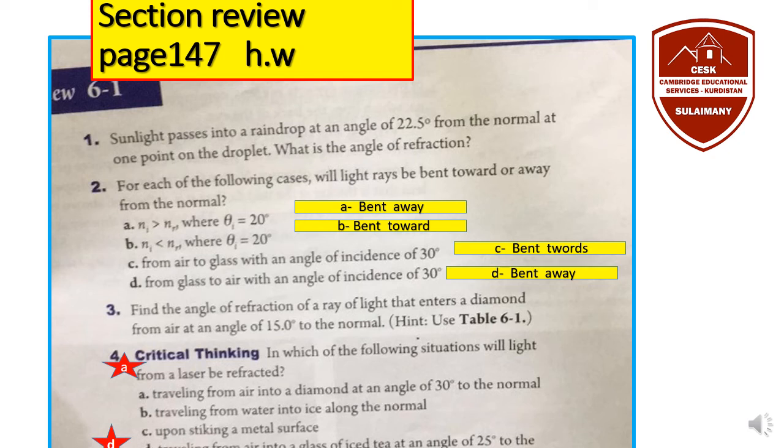D, from glass to air. That means from high density or high index to low index. So first one, Ni or N1 is greater than N2, like A. In this case, we have the bent away situation.